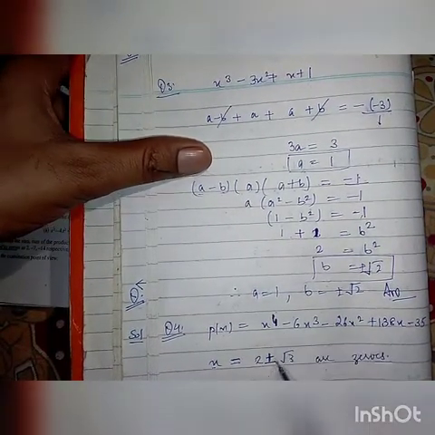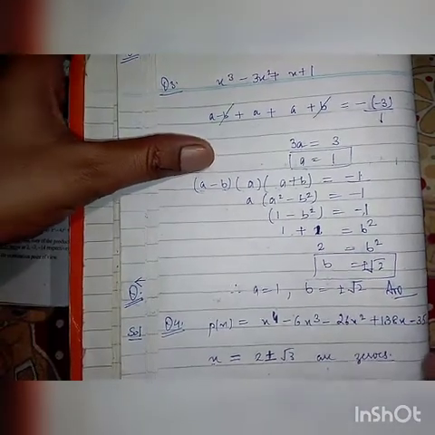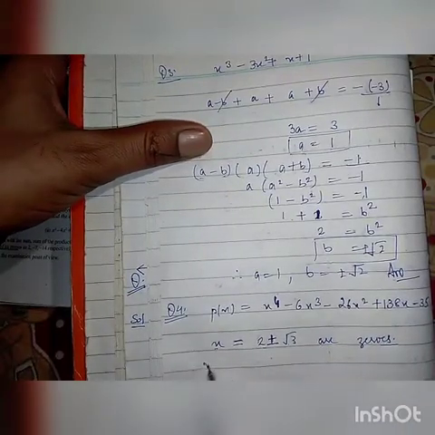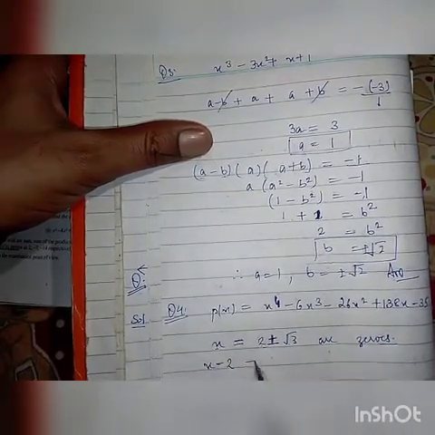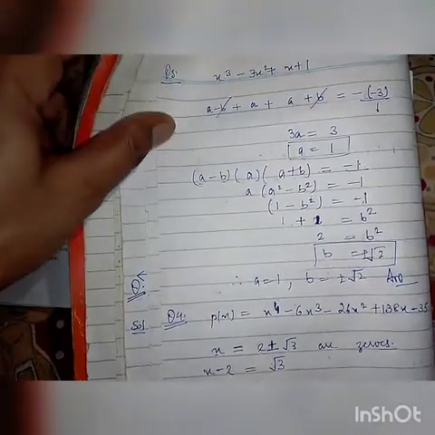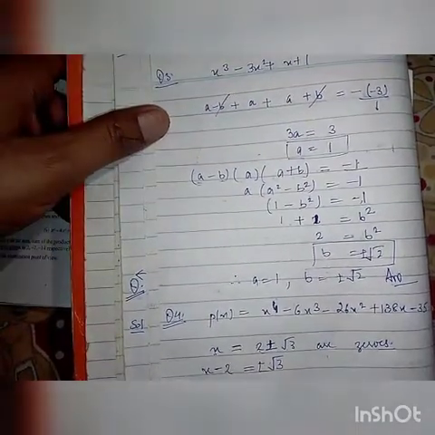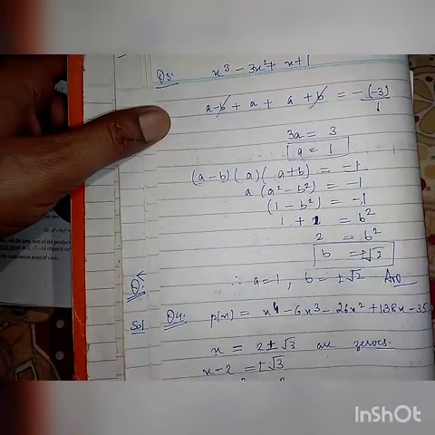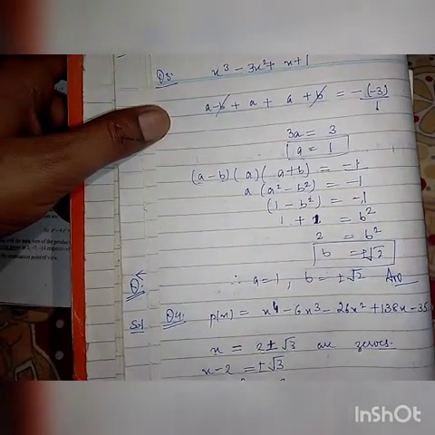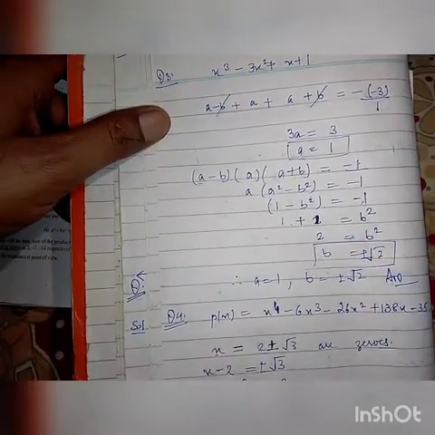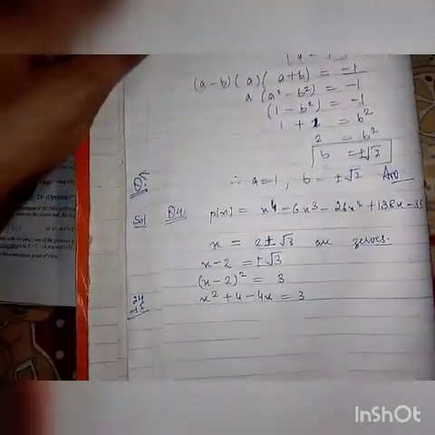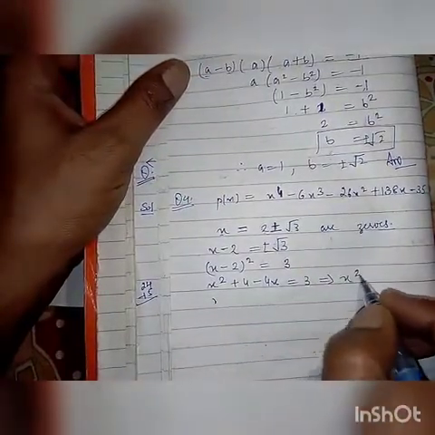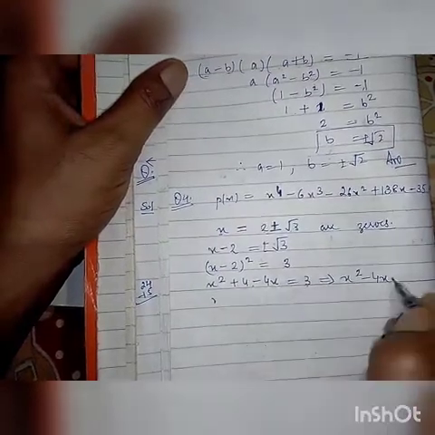So what is the method for solving this type of question? I will take this plus 2 to this side, and this will be left like this. Now squaring on both sides, x minus 2 whole square will be equal to root 3 square, which will be 3 only. So square it, a square plus b square minus 2ab, is equal to 3, and here it implies x square minus 4x plus 1 is equal to 0, as 3 will be shifted to this side.